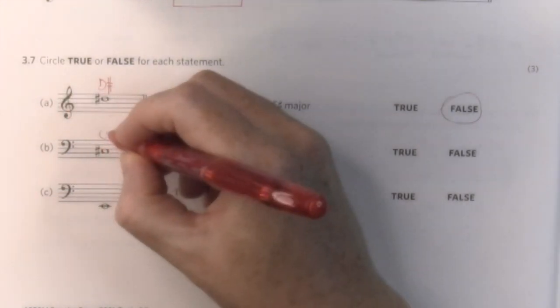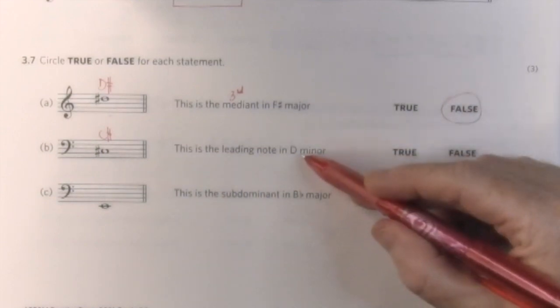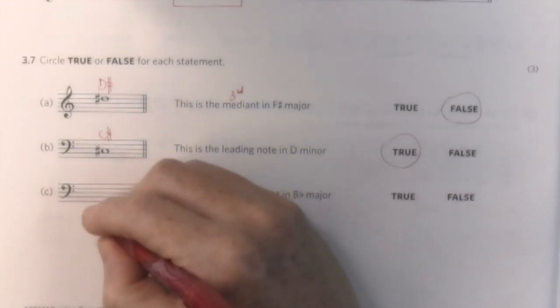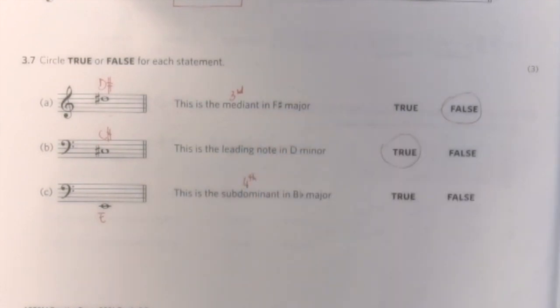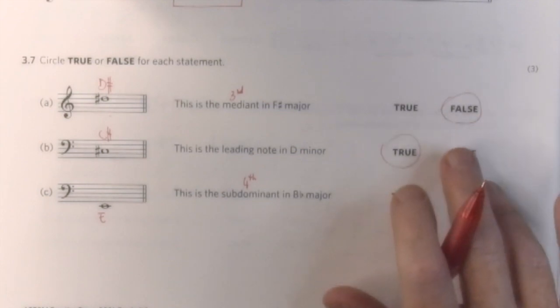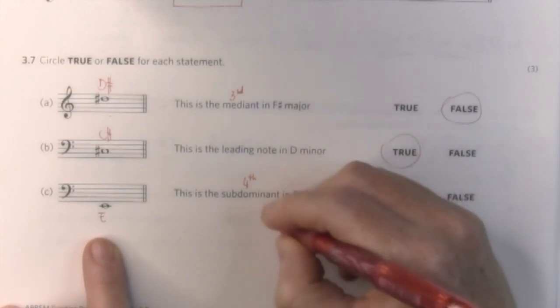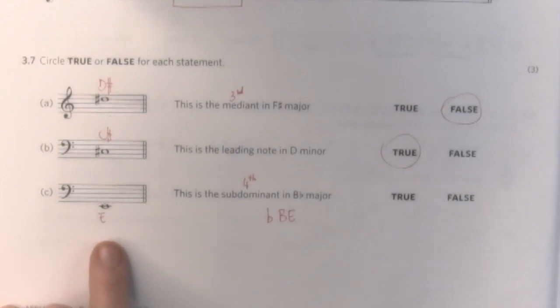This Do sharp is the leading note of D minor. Yes, the leading note is a semitone below. So yes. And Mi is the subdominant, so the fourth degree of B flat major. Si, Do, Re, Mi. Yes, it is an E, but it has to be flat because B flat major has two flats, Si and Mi. So this is flat, and it's not flat here, so it's false. Perfect.